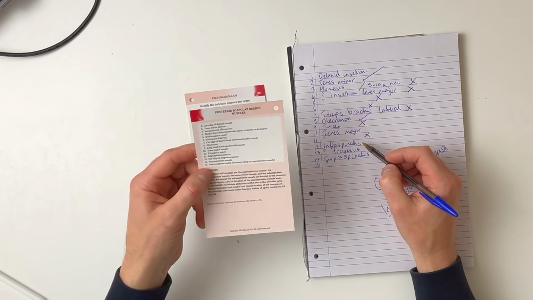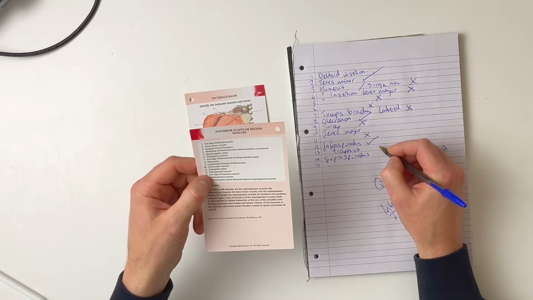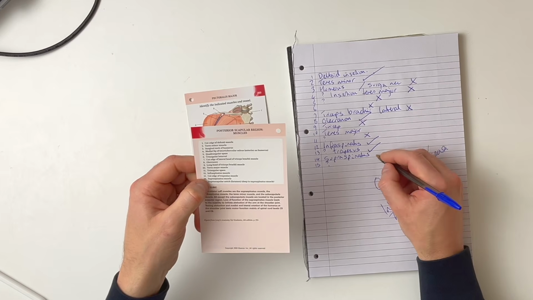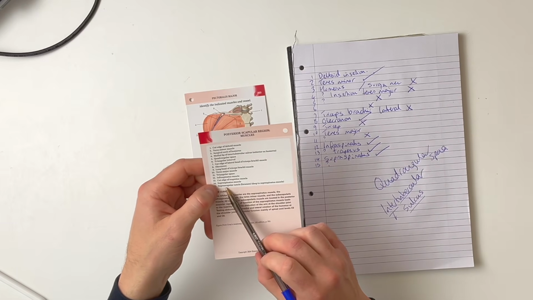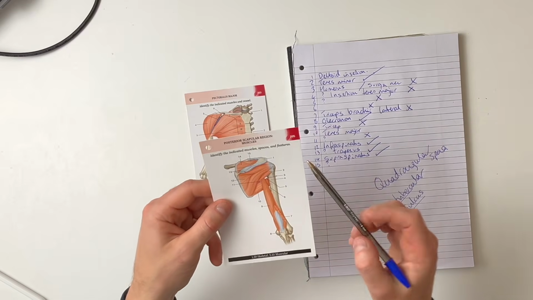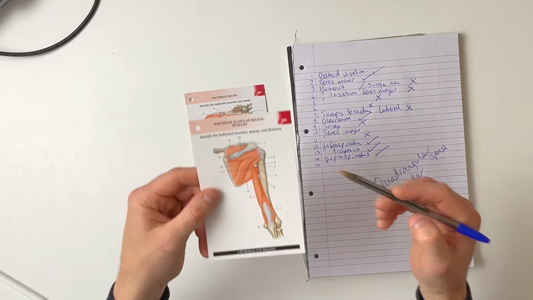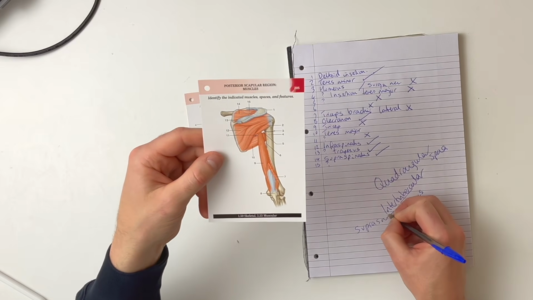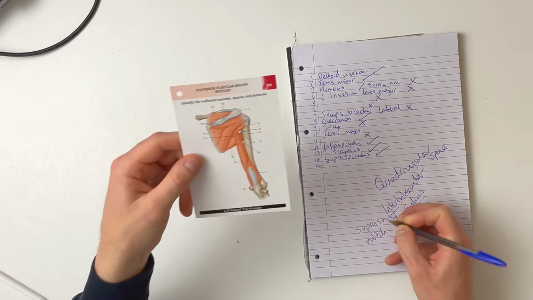And then the infraspinatus, yeah. Cut edge of the trapezius, yeah. Supraspinatus, and this is the suprascapular notch. Was number 15. Suprascapular notch, all the way down there. Okay. Scapular notch. So, in the study session, here's what you would do.